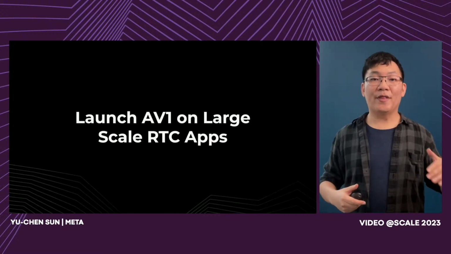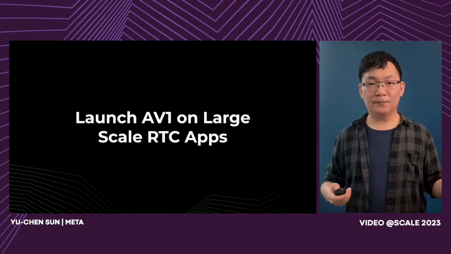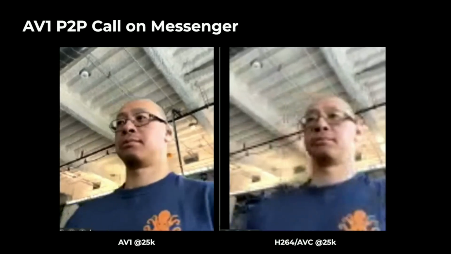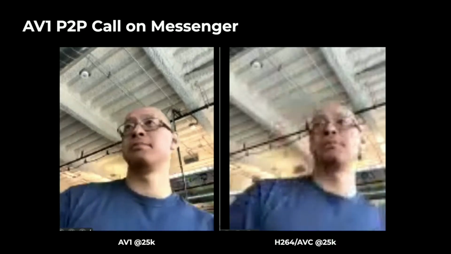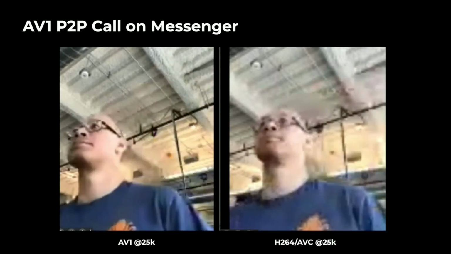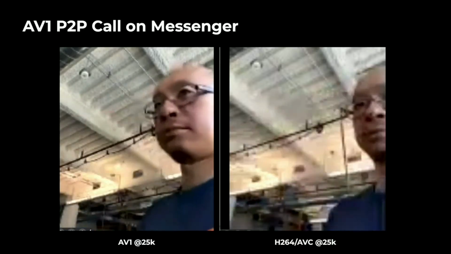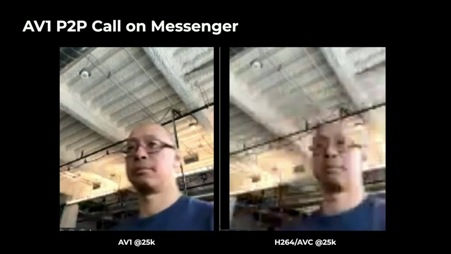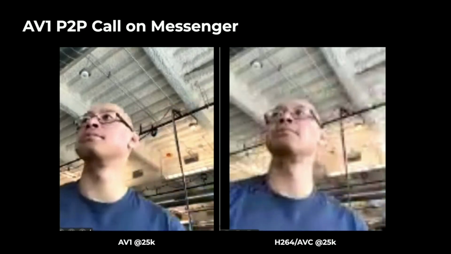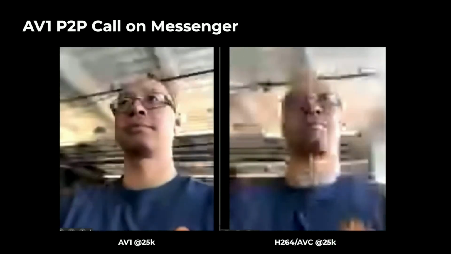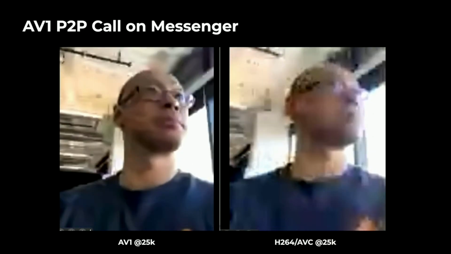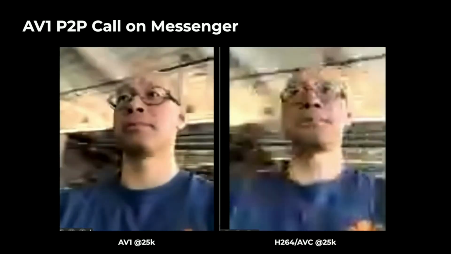Here are more detailed results of AV1 on the Messenger app. We have seen quality comparison under 100 kbps at the very beginning. If we further restrict the bitrate to 25 kbps, the quality improvement is even more obvious. Low bandwidth network is an important scenario on the Messenger app. This is especially true on mobile devices because we have to handle poor network conditions. The fact that AV1 gives very obvious quality improvement at low bitrate makes it a desirable codec for us.